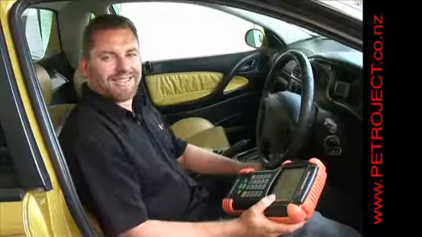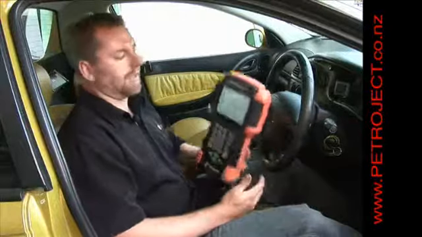Today we're going to go through the basic scan tool procedures using the Hanameche UltraScan P1. The vehicle we've chosen here is fitted with an OBD2 plug under the dash, and we've gone ahead and connected up to it. Let's go and have a look.